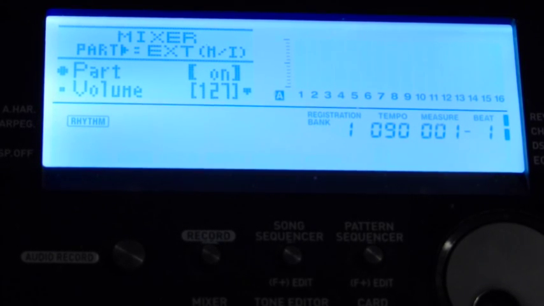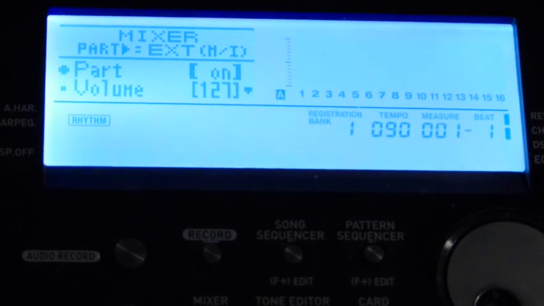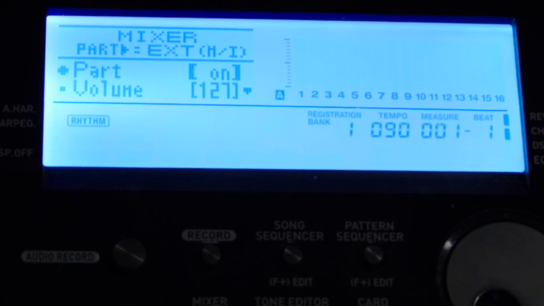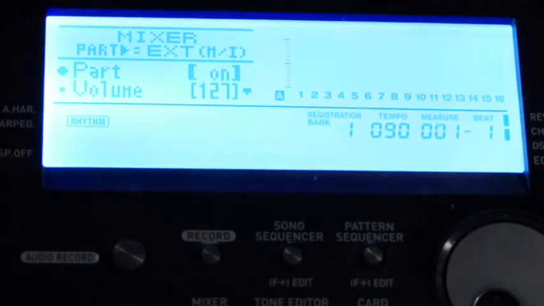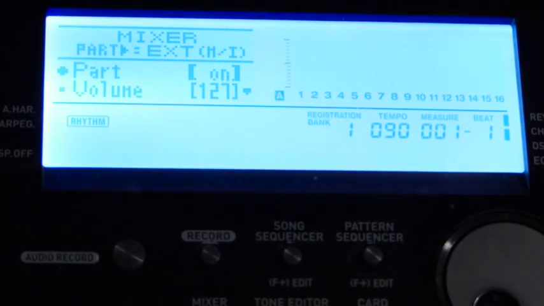So I'm going to turn down my volume, and I'm going to plug the guitar back in. You always want to make sure the volume is turned down all the way before you plug in instruments. And I'm going to pluck a string, and here we go.